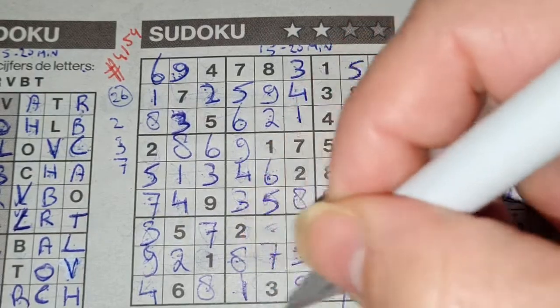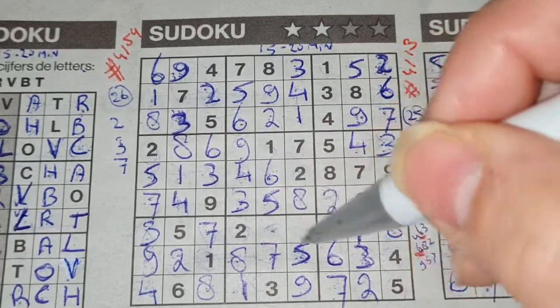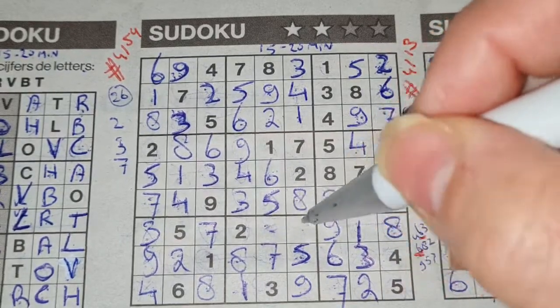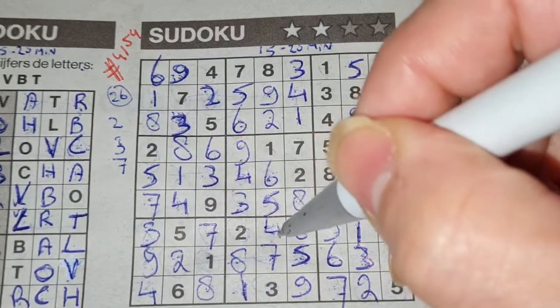Final two numbers of this big square for numbers 1, 2, 3, the 4 is missing, 5, and the 6 is missing. 4 and a 6. We have a 6 there, no 6 there. 6 should be here, and the 4 goes there.